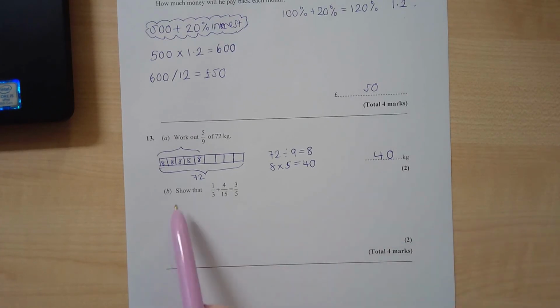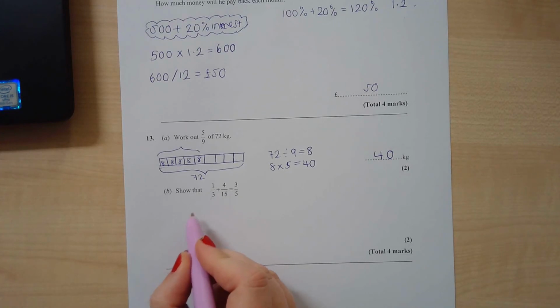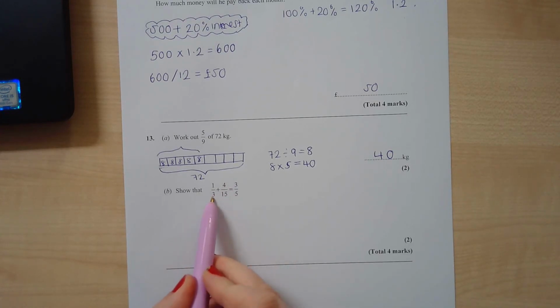And the last one, I've got to prove that this question equals 3/5. So the first thing I need to do before I can add fractions is make the denominators the same. So I know that 3 goes into 15, so I'm going to change that 1/3 to over 15. So 3 times 5 is 15, so I'm going to multiply my full fraction by 5.